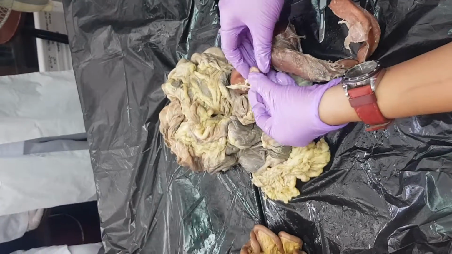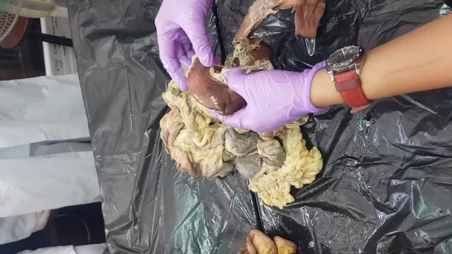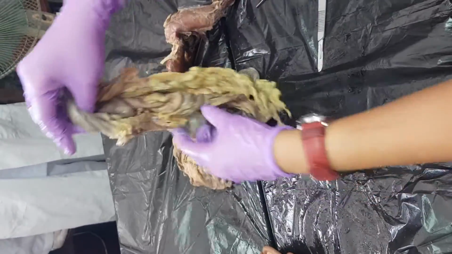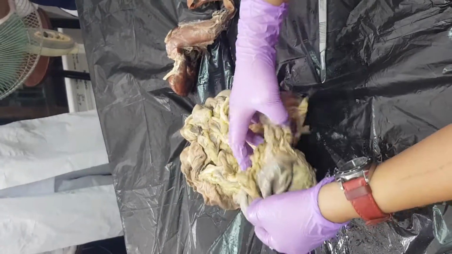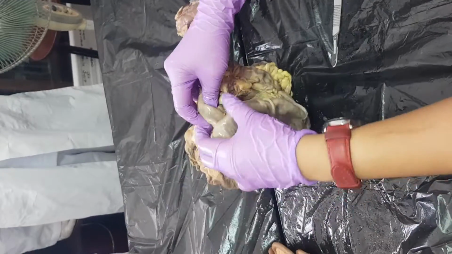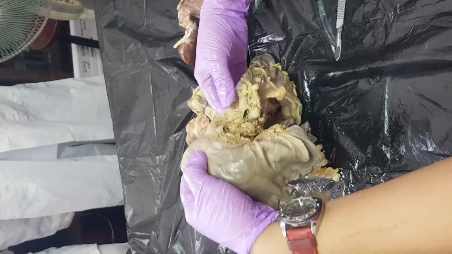So it will open once the gastric digestion is done. So it will just open, leading to the duodenum. So the first area, this is the duodenum, and this is what we call the descending duodenum.